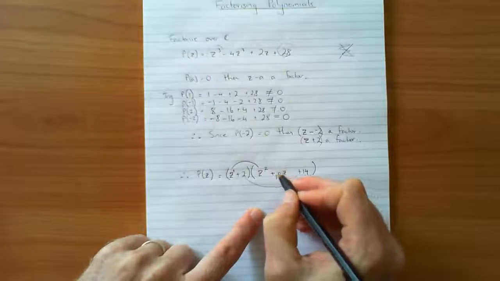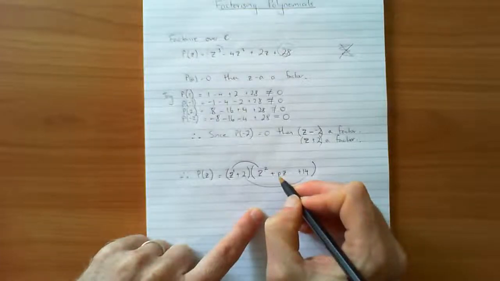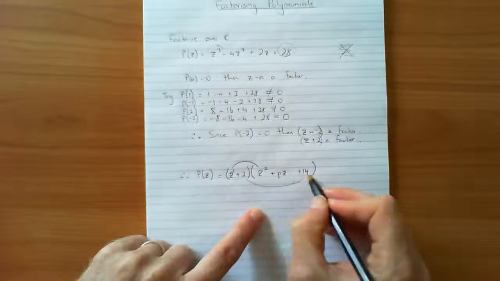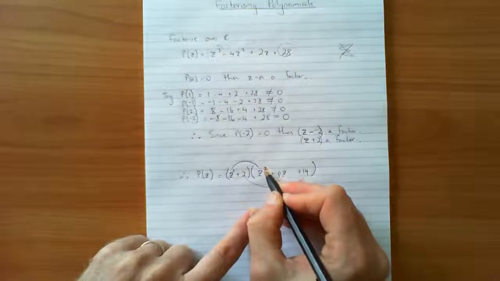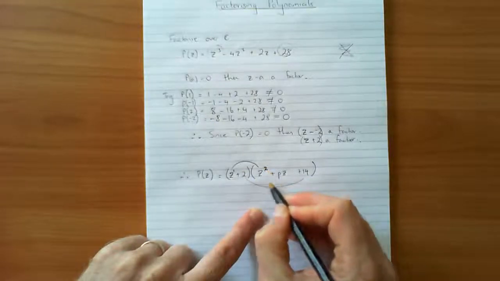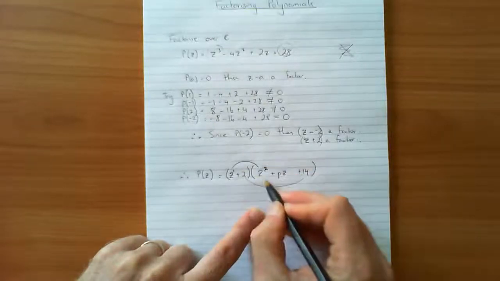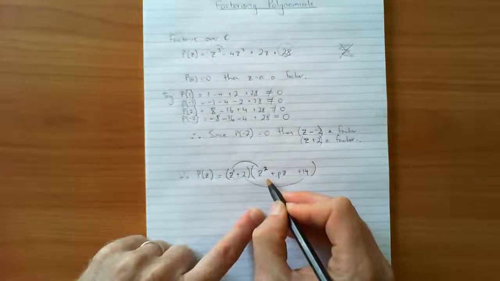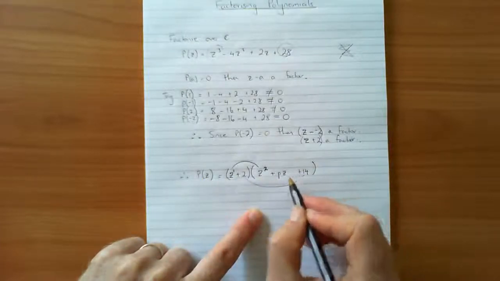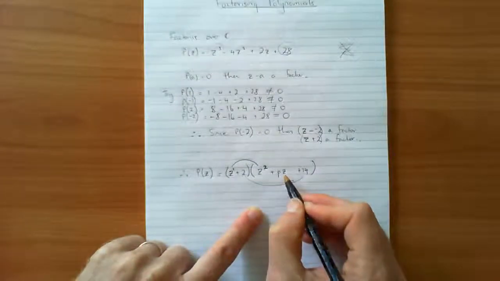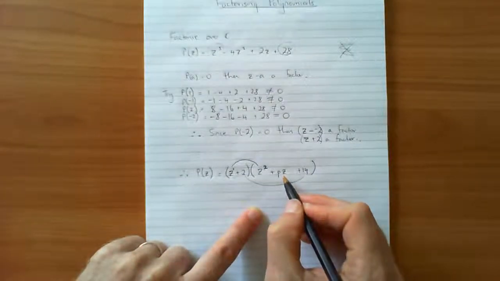Now our goal is to find the p. Once we find the p, then we've got a quadratic here that we can factorize into 2 factors. Once we know what the 2 factors here are, we'll have all 3 factors for the whole polynomial. We'll have this one and 2 from there. So our goal now is finding that p.